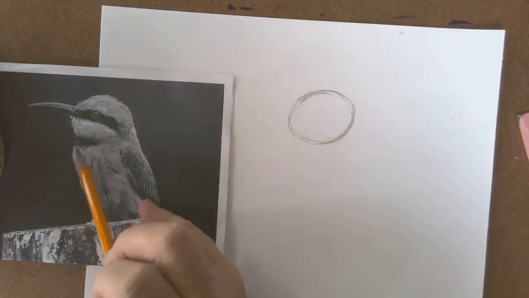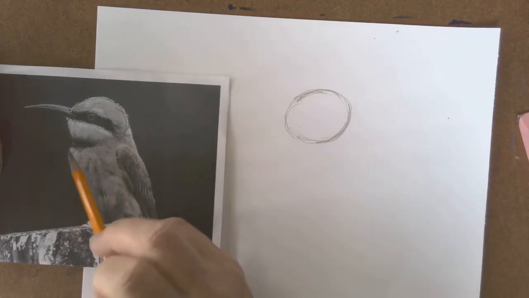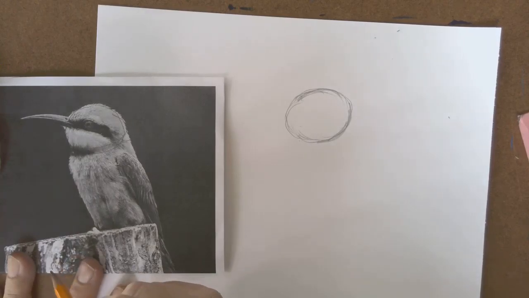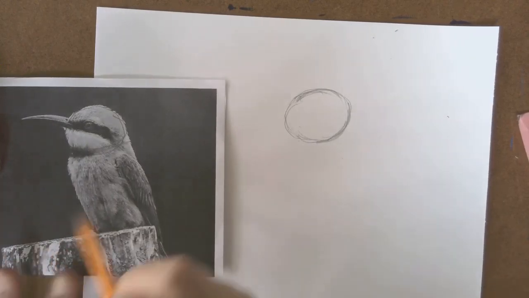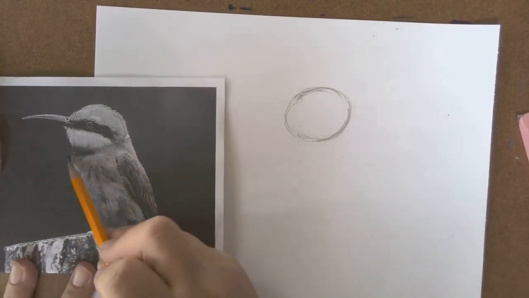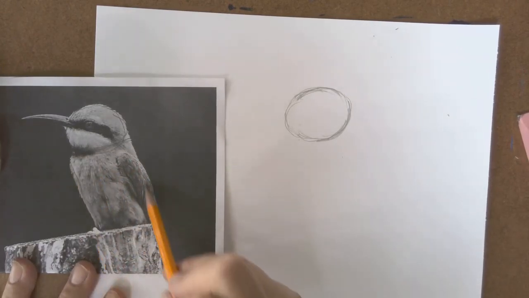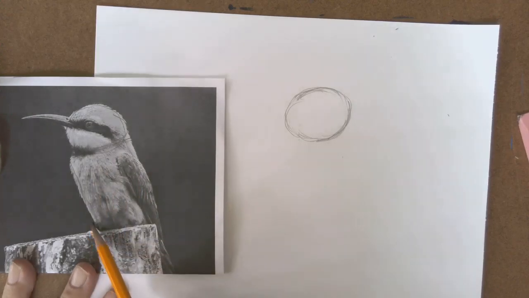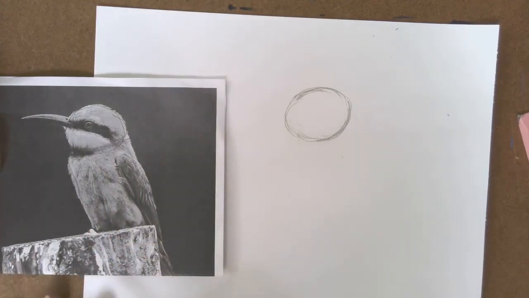Now I'm looking at his body. What shape do you see there? On a lot of birds, I would have said another oval. But look at this guy. To me, he looks so square. Does he look square to you, or like a rectangle rather? If you said oval, that's fine. If you said rectangle, that's good too. It's whatever shape you see. Like I said, there's no right or wrong answer.